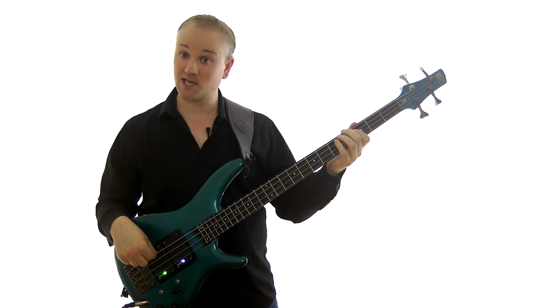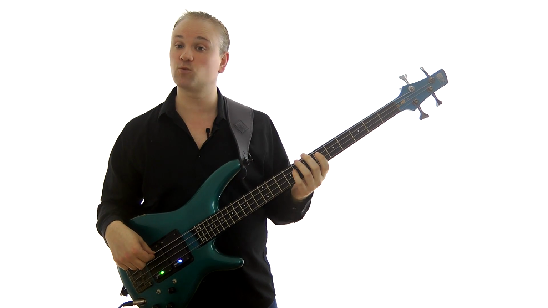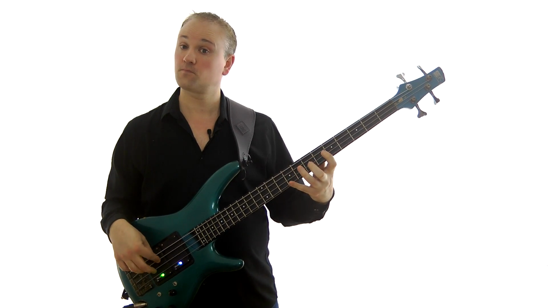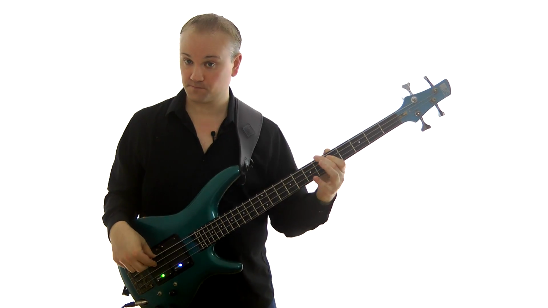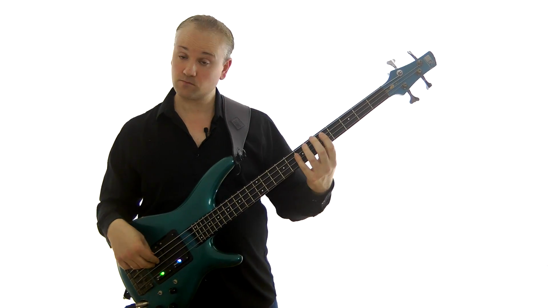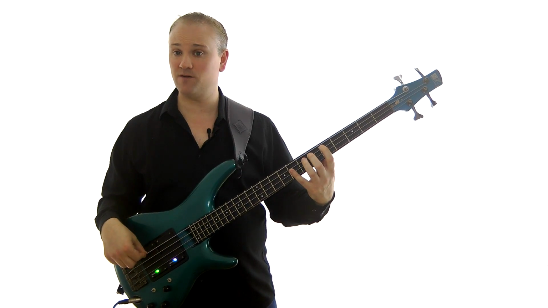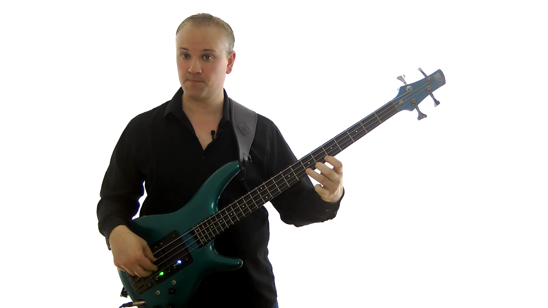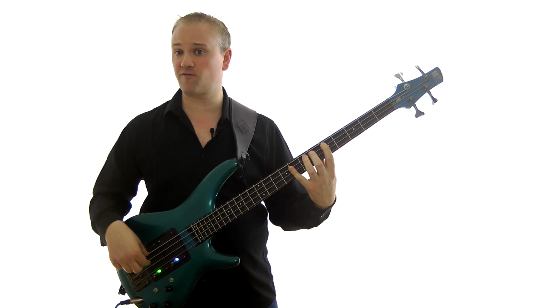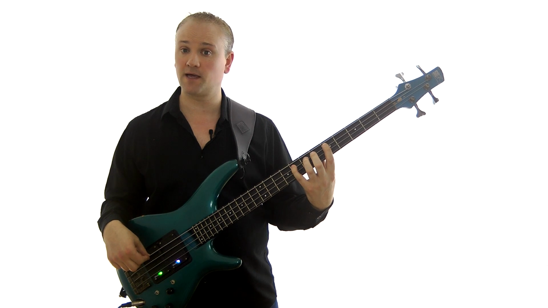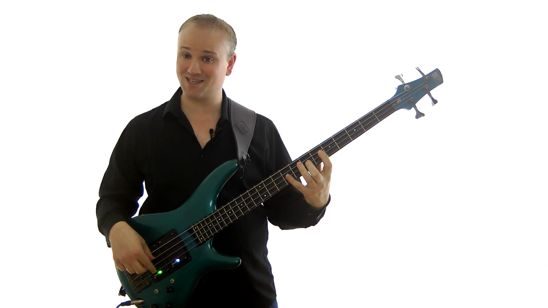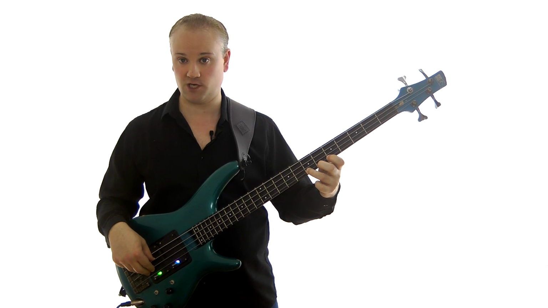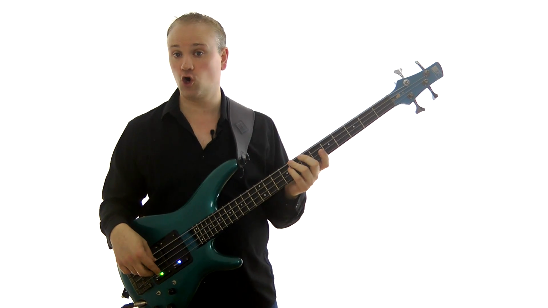Then if we move to the second mode, we'll be starting on D, and we have the Dorian flat 9 scale. So we have the notes D, E flat, F, G, A, B, C, D. That's 5th fret, 6th fret, 8th fret on the A string, then 5th fret, 7th fret, 9th fret on the D string, and then 5th fret, 7th fret on the G string. So that's the D Dorian flat 9.